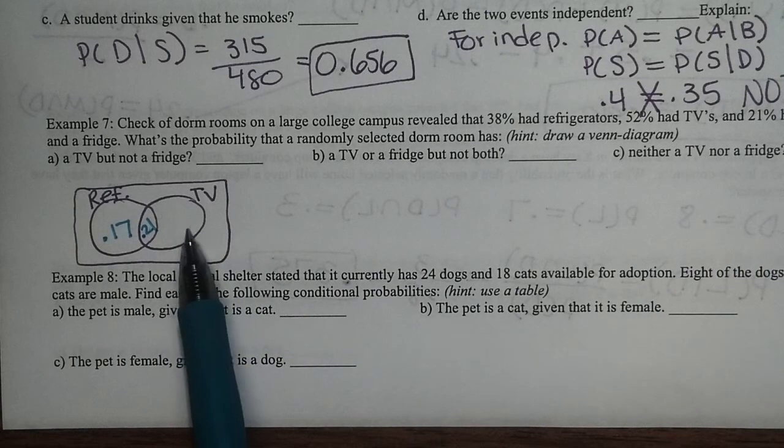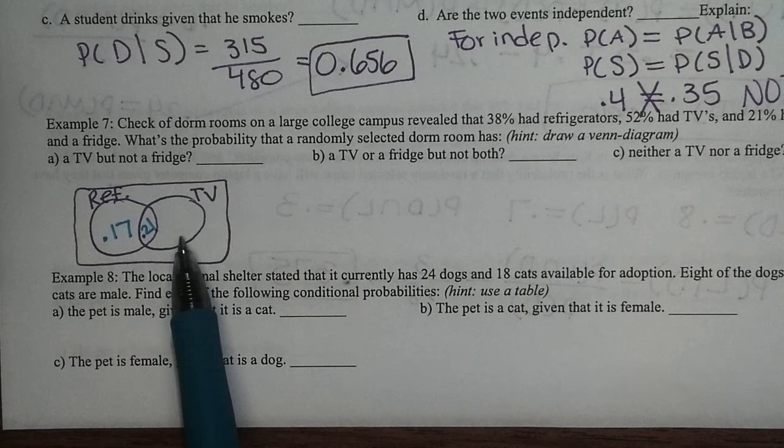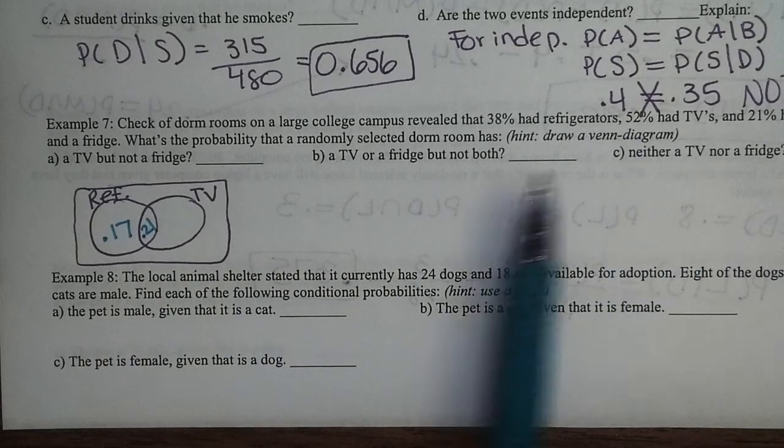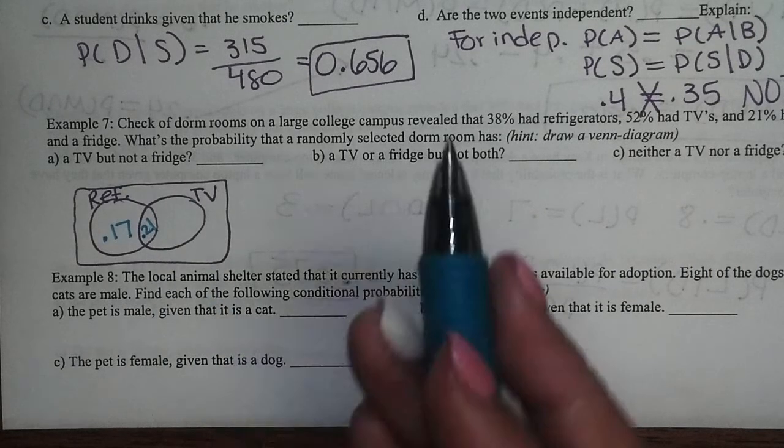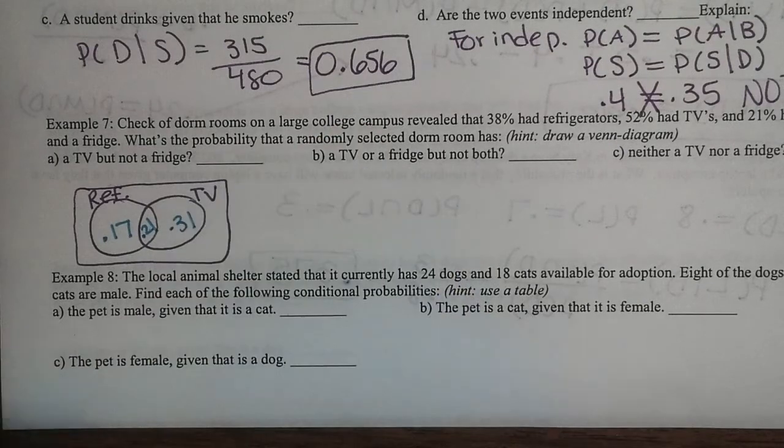Do the same thing on the other side for the TV. Find the chances of having a TV only. Did I just do this wrong? No, I didn't. Okay, 52% have a TV, so this whole thing needs to add up to 52. Minus 21 is 31. So 31% of the rooms have a TV only.